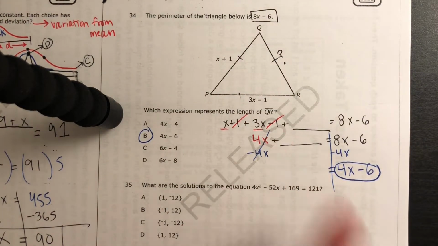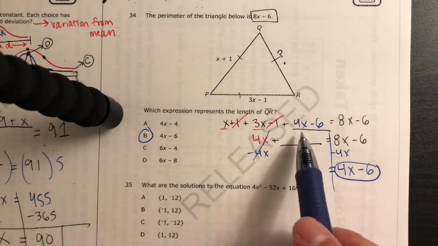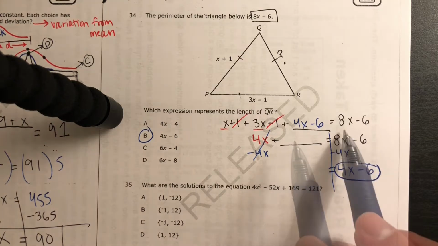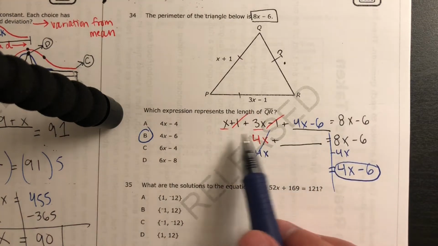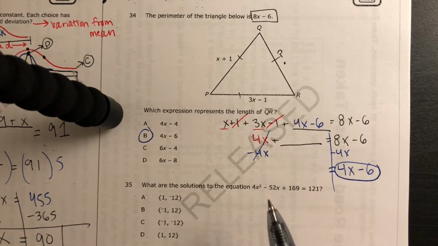I can double check this by plugging this back in up here. And then I have x plus 3x plus 4x, which equals 8x. And then 1 minus 1 minus 6, which is equivalent to negative 6.